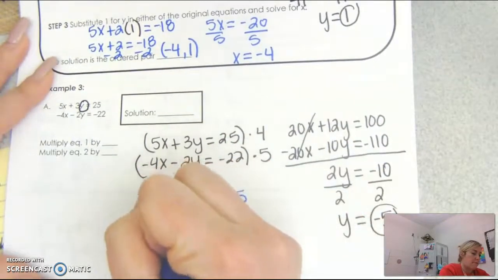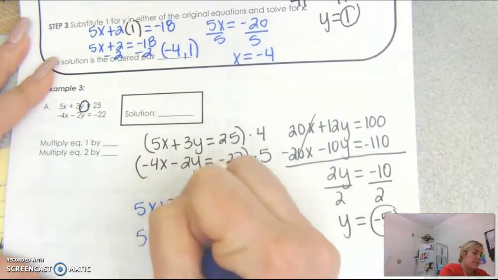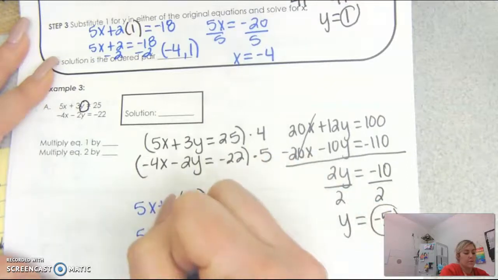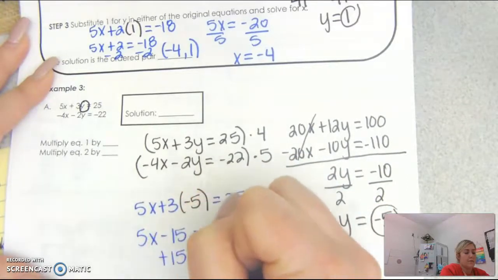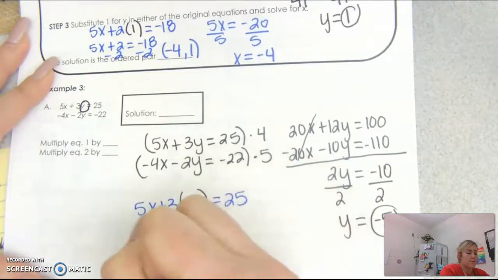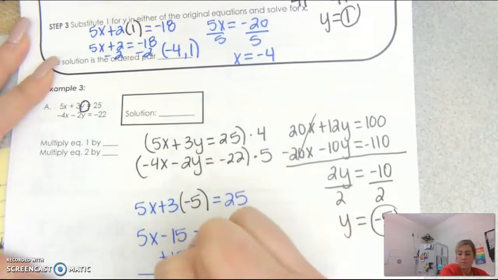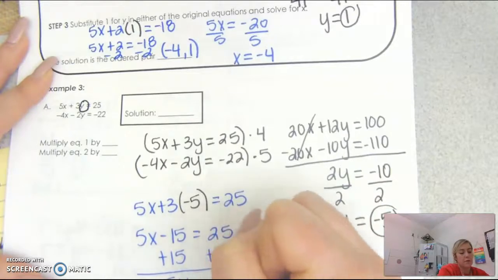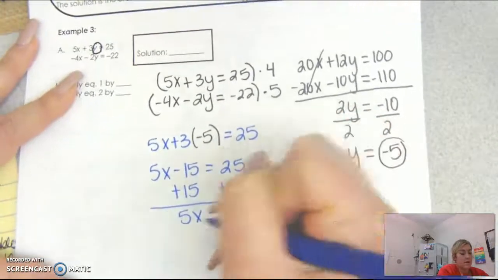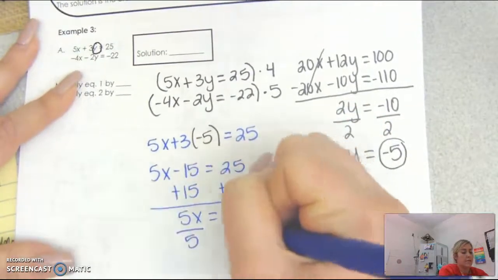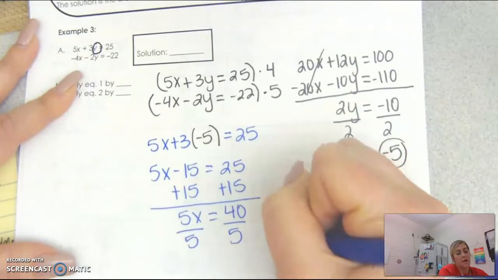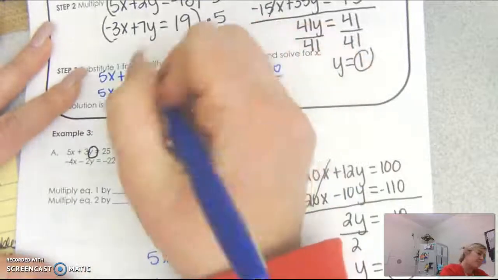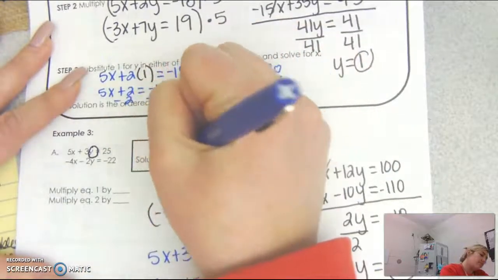So now I have 5x minus 15 equals 25. Add 15 to both sides. 5x equals 40. And divide. So you get x equals 8. My ordered pair is 8, negative 5.